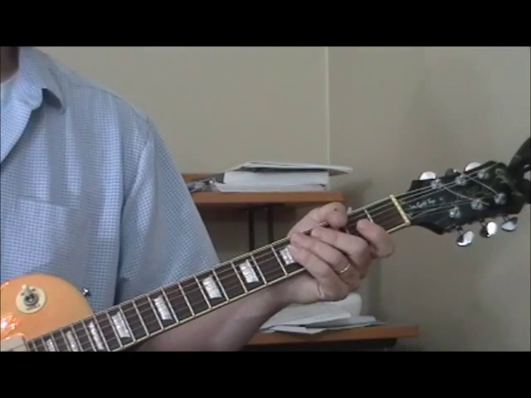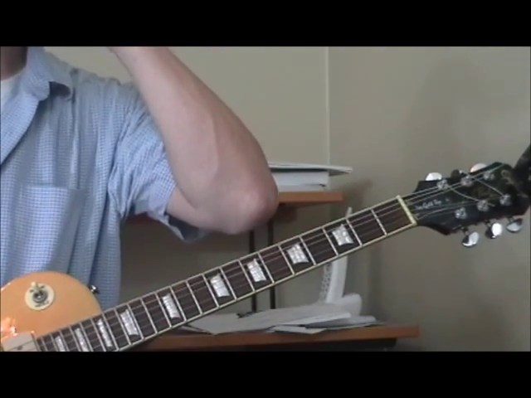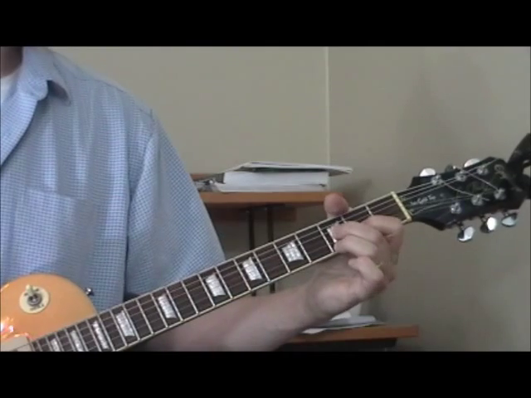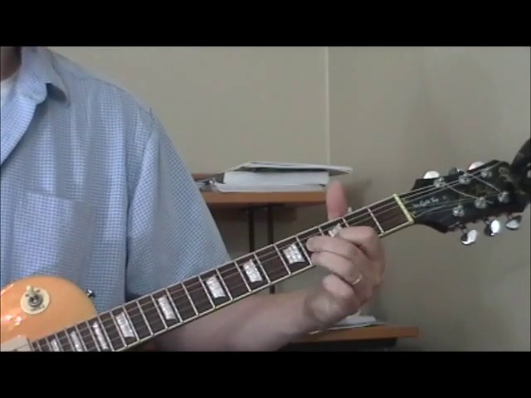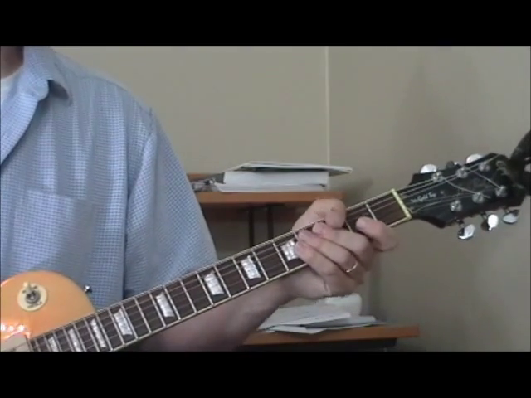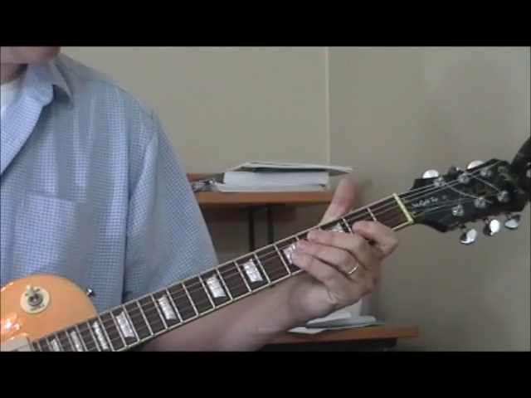Listen to any of Little Walter's stuff, that should sound familiar to you. Then over the top of that, you've got the first guitar player playing all kinds of stuff, which we'll get into a little bit later.